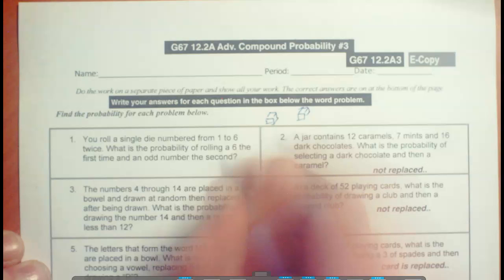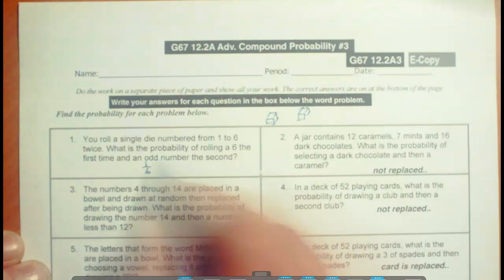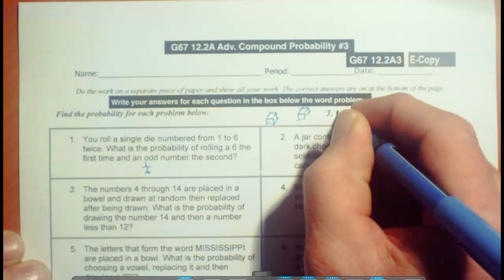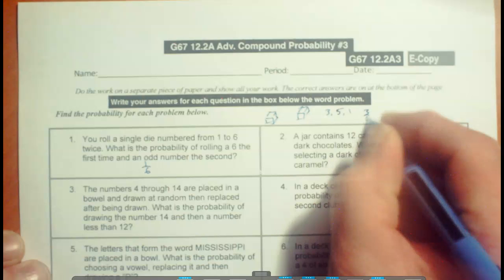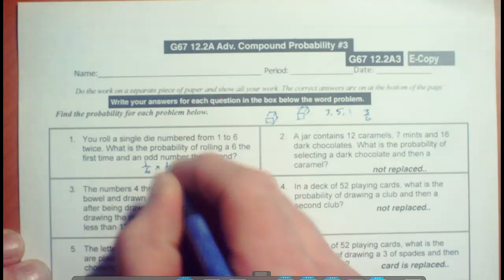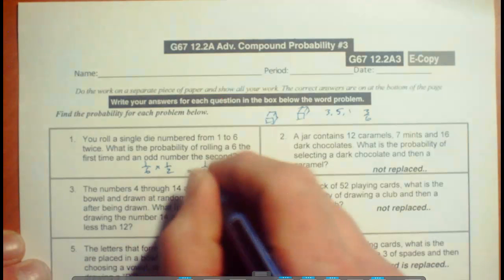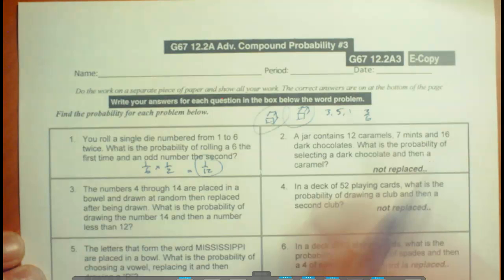Well, it's a normal die, so there's a 1 in 6 chance of rolling a 6 the first time. But odd numbers, it could be a 3, a 5, or a 1. So there's really a 3/6 chance or a 1/2 chance of getting an odd number. So we can just multiply those straight across and get 1/12. So that's an independent event. Doesn't matter what you roll on the first. It's not going to impact the second one.